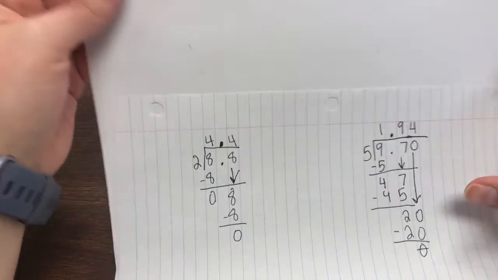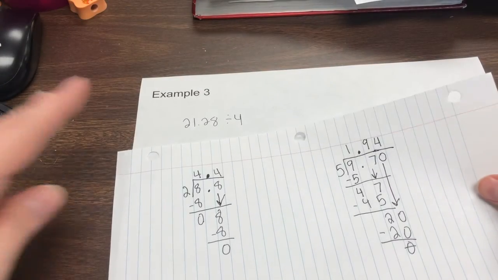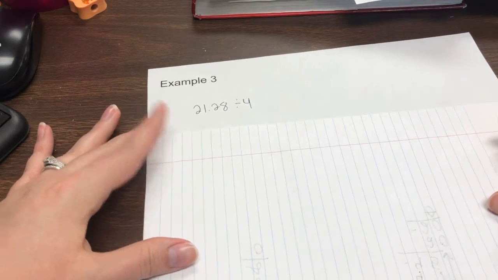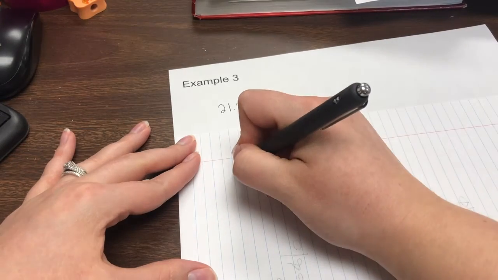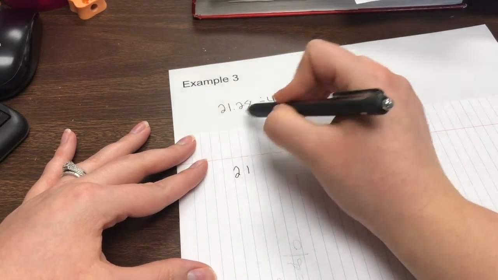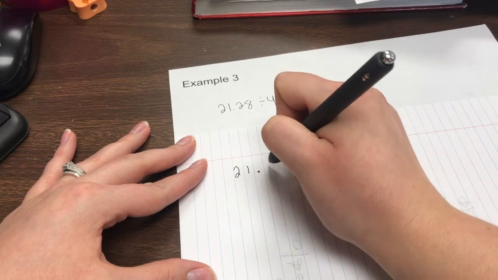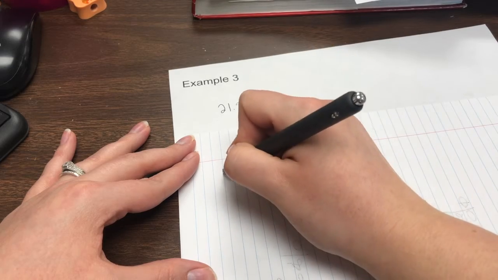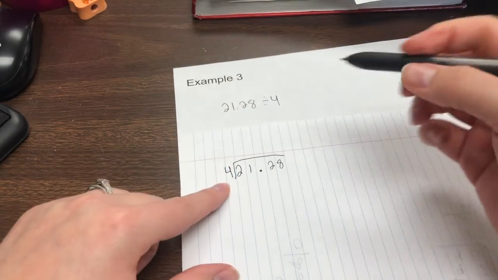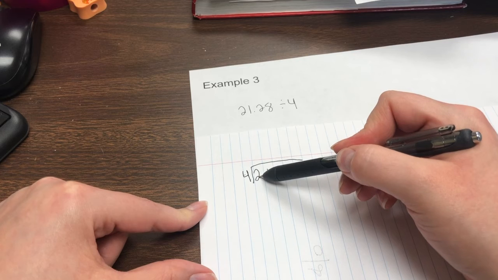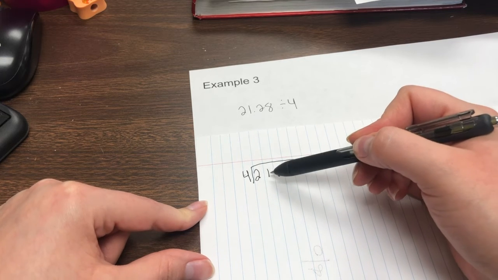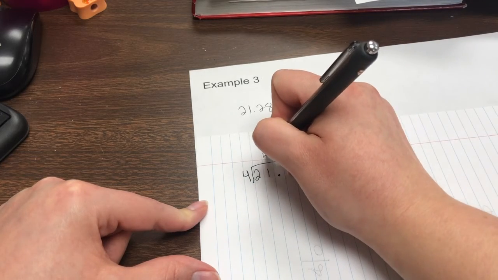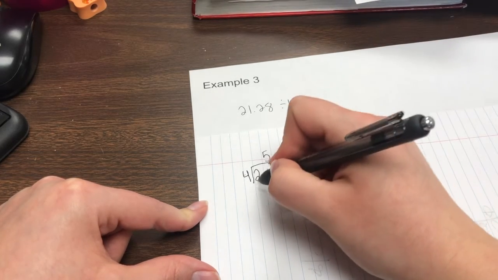Okay, let's look at our last example for today. I'm going to go ahead and go to the back. Remember, the first term is your dividend. Second term is your divisor. Okay, how many times can 4 go into 2? Well, it can't. So you need to go on to the next number. How many times can 4 go into 21? Well, it can go in 5 times. So then 5 times 4 is 20.